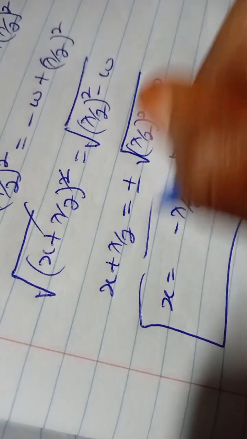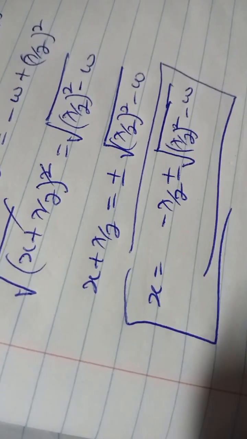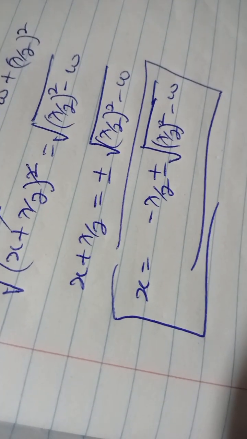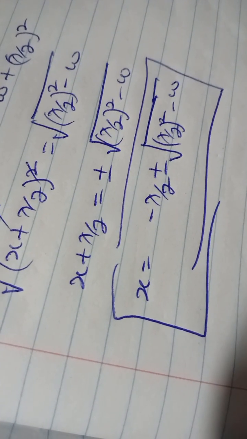So this expression you are seeing is another formula we can use to solve quadratic equations. If you use this method, you are going to have the same answer that you obtain if you are using completing the square, graphical, or factorization.